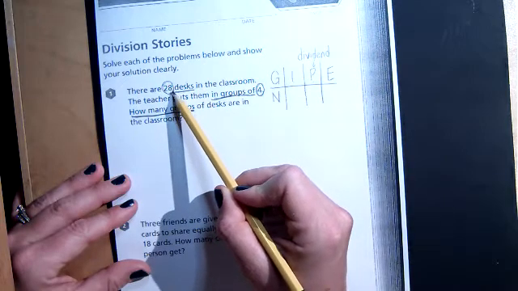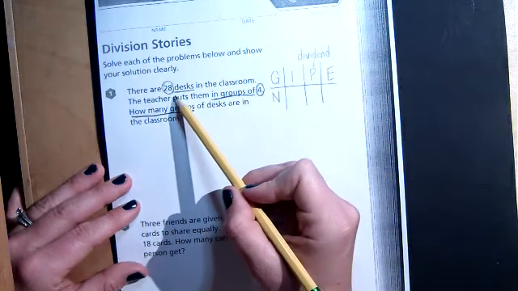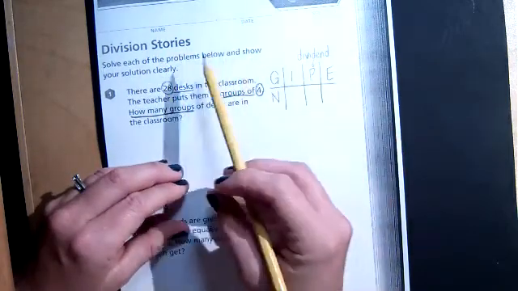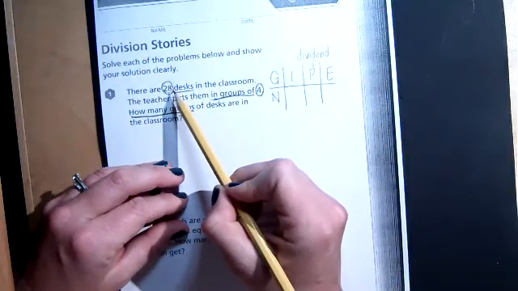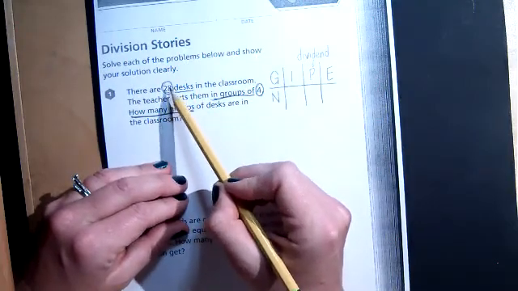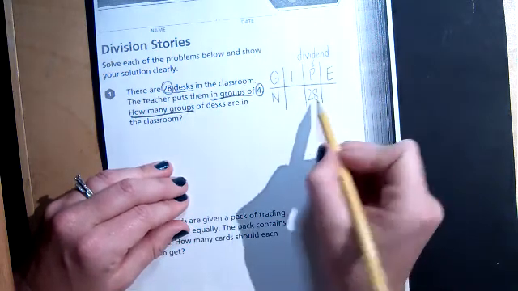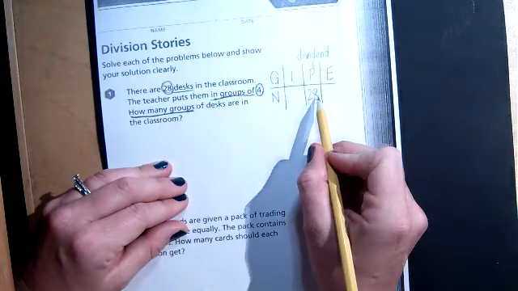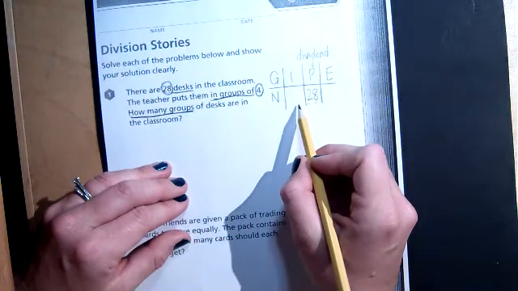So if you remember our little bit of talk that we've done so far about division, we've talked about how you're taking a larger number and you're going to divide it up and put it into groups. So this number right here means that we have 28 total. So our 28 is actually going to go right here because that's all of our desks. And we're going to take this number and make it smaller. We're going to decrease it and divide it out into smaller groups.